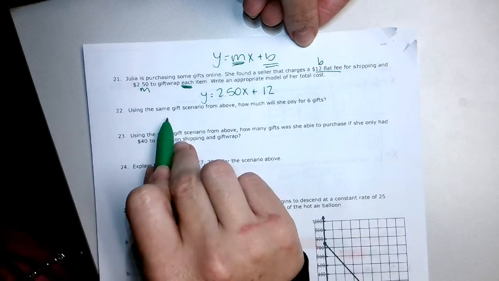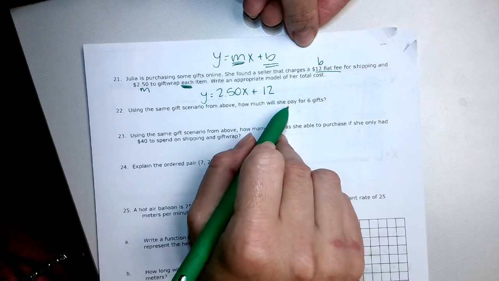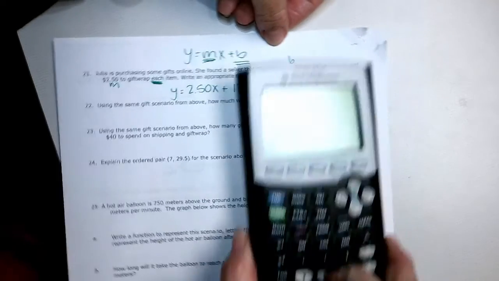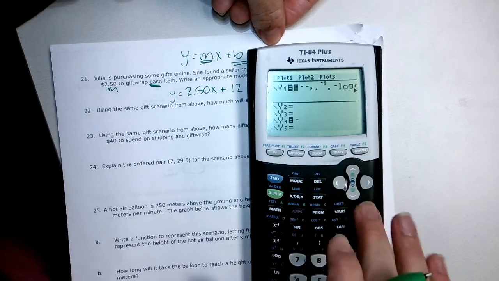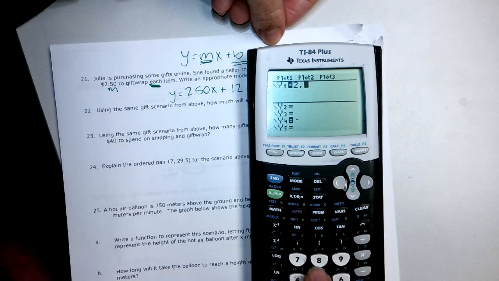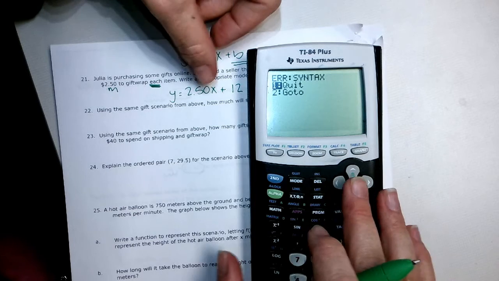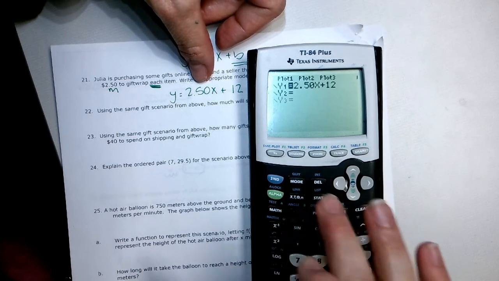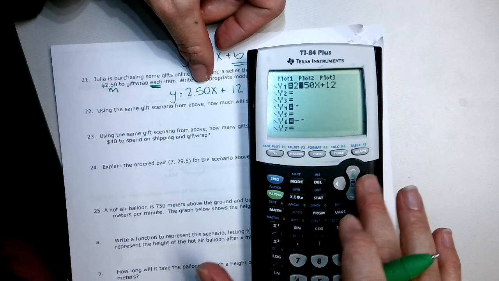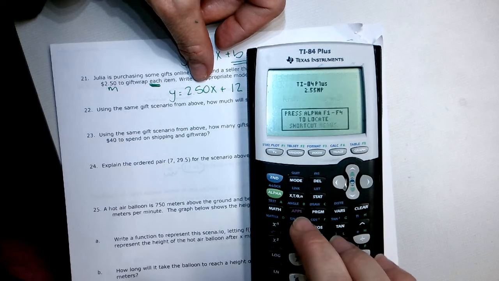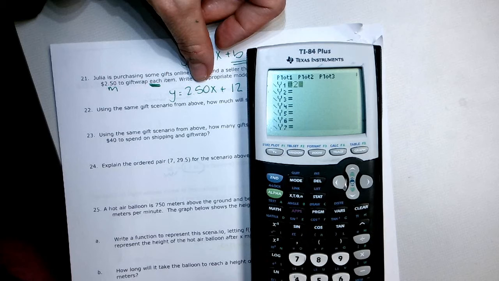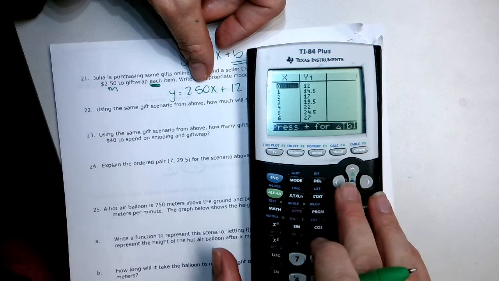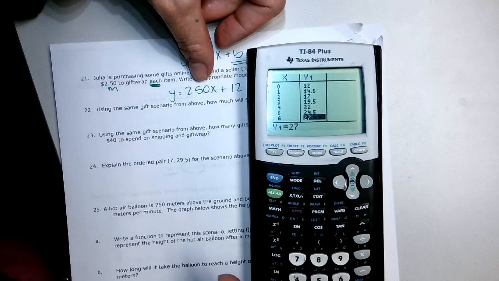Okay, using the same gift scenario from above, how much will she pay for 6 gifts? So y'all, this is calculator. Go to your y equals, 2.50x plus 12. Second graph, we're looking, what? I typed something wrong. I'm going to clear that calculator out. 2.50x plus 12. So we're looking for 6 gifts, which is 27.